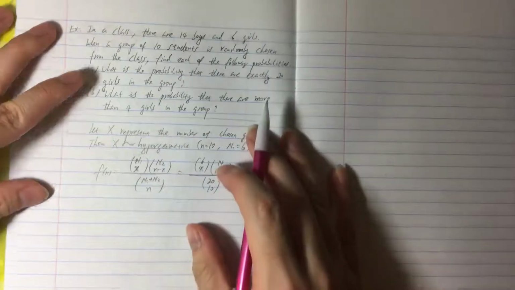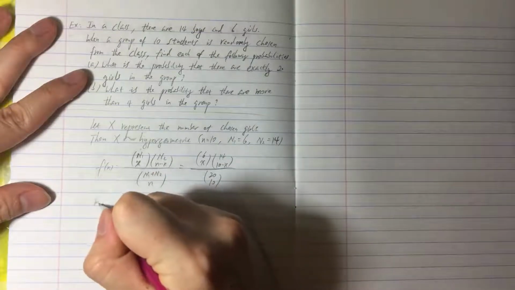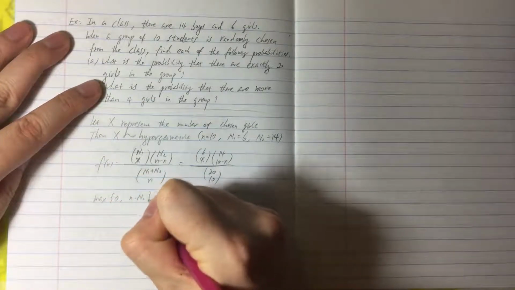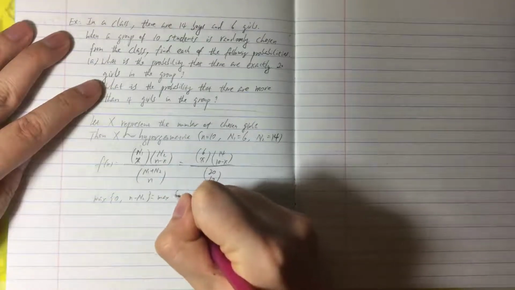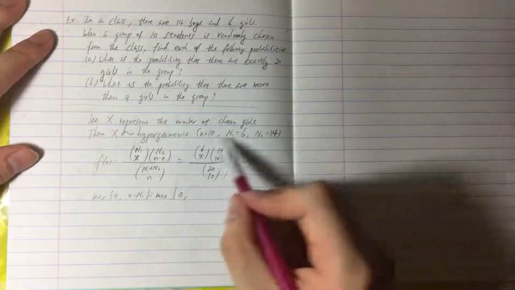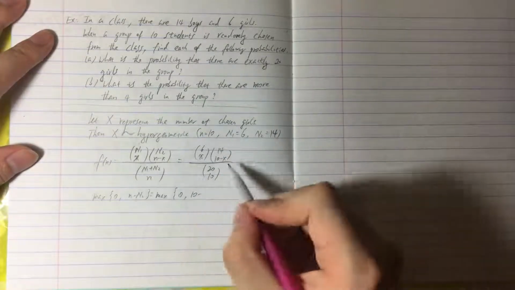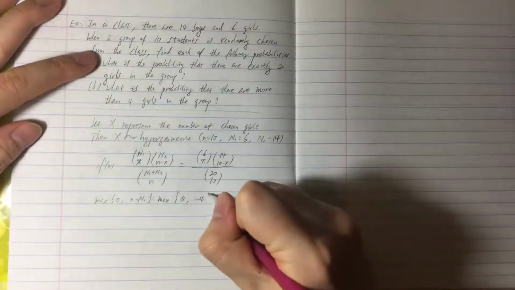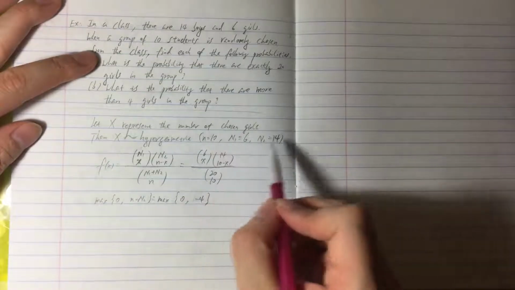Next, find the support of x. Let's first compute the maximum of 0 and n minus n2. n is 10. n2 here is 14. 10 minus 14 is negative 4.